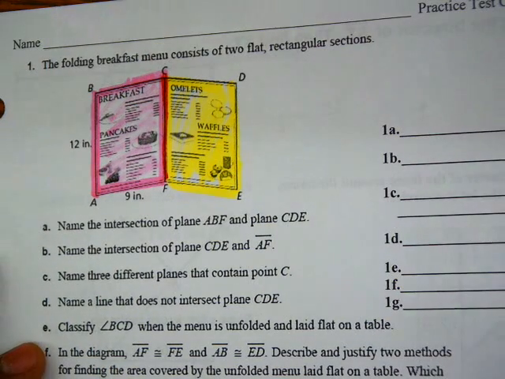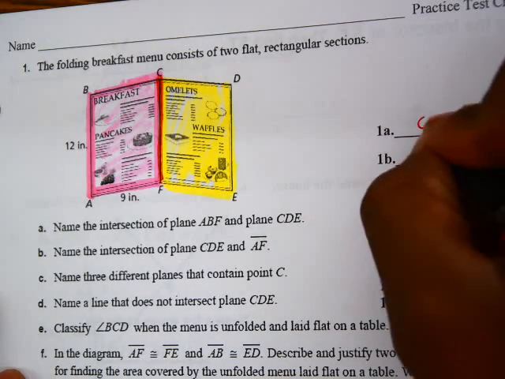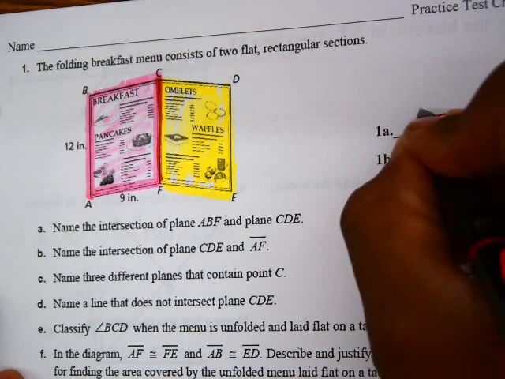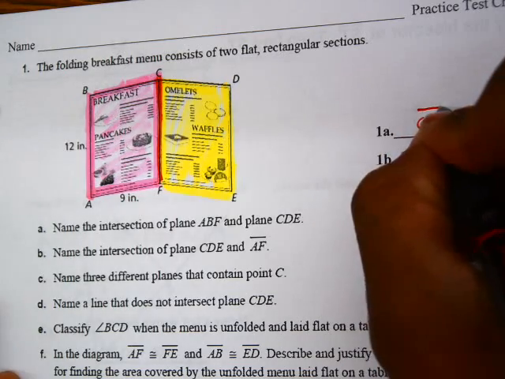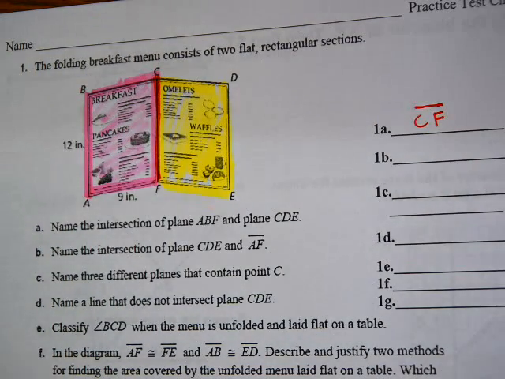connect or overlap. And so you can see that the part that they share is this segment right here, CF, I'm sorry. So CF is the intersection there. And I'm going to go with a line segment because they stop there. You could write just a line, CF, that'd be okay too, but I'm going to go with line segment.